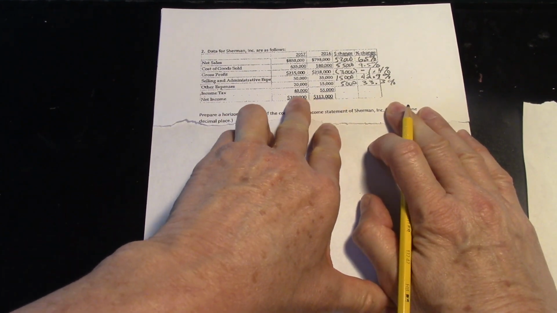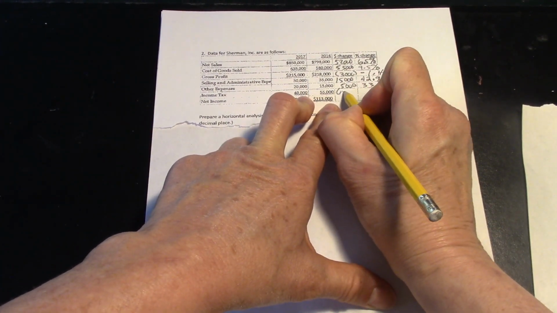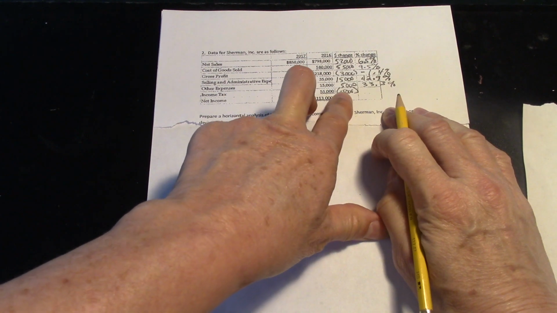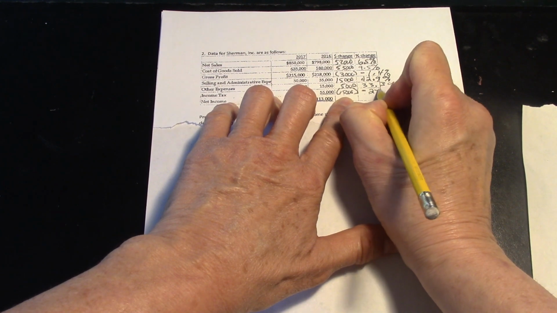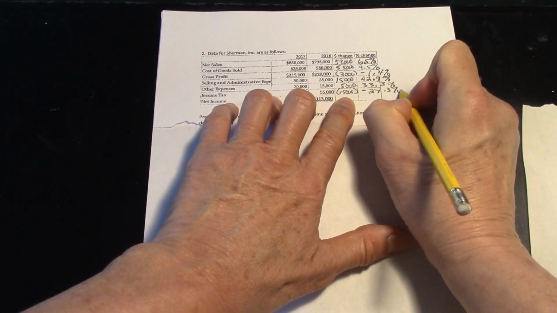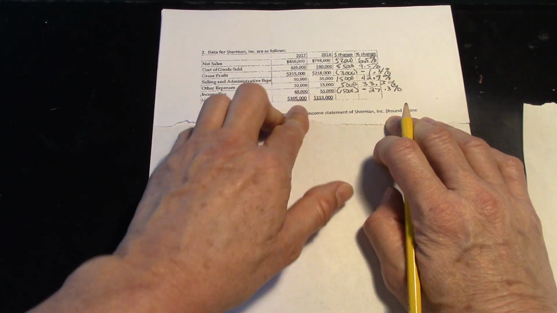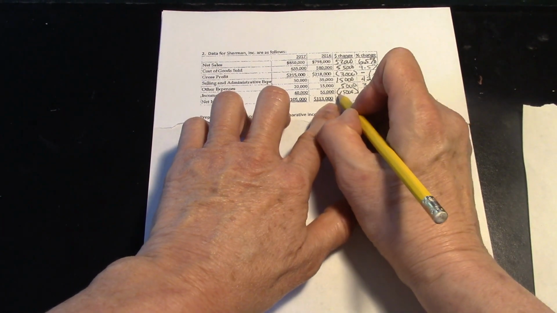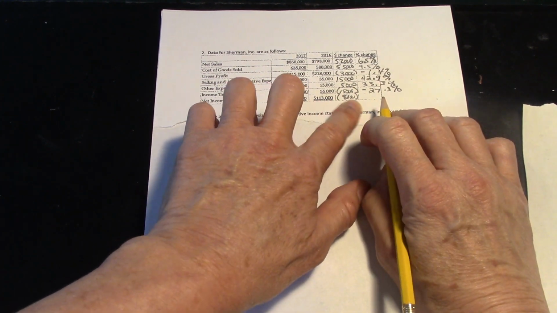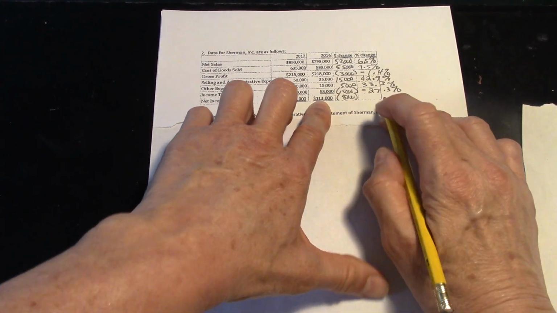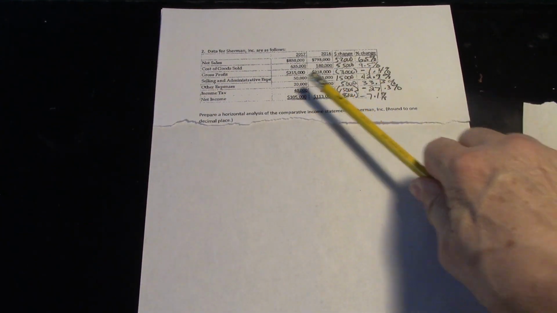We went from 55,000 down to 40,000, so there's a decrease, so that's going to be negative 15,000. So negative 15,000 divided by 55,000 gives me a negative 27.3%. And net income went down from 113,000 to 105,000. That's a change of negative 8,000. So the dollar change is negative 8,000. Negative 8,000 divided by 113,000 is a negative 7.1%. So that's a horizontal analysis.